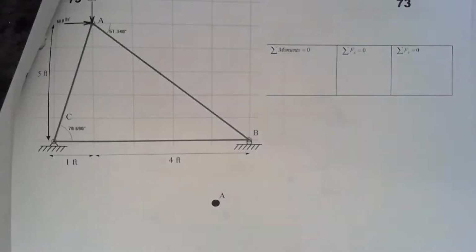What we're going to do is solve for the reaction forces. After we do that, by using sum of moments and sum of forces in the x and y, we're going to do the method of joints to determine the force that's in member AC, member BC, and member AB.